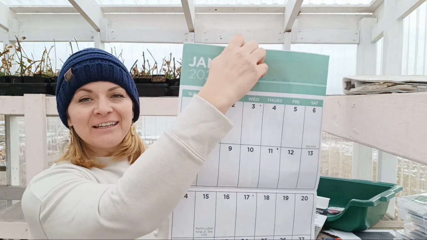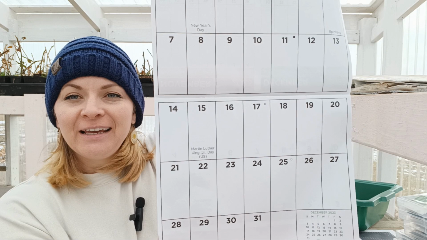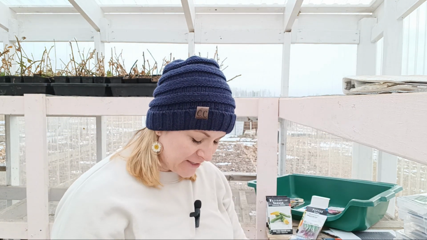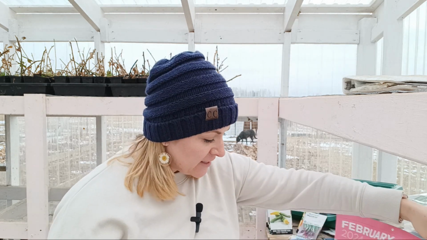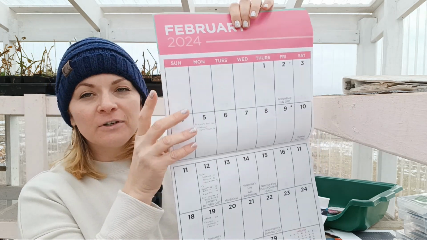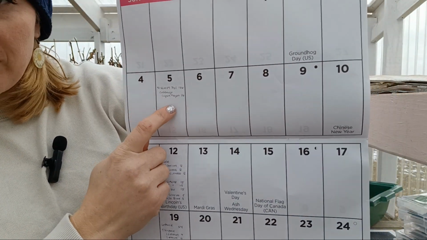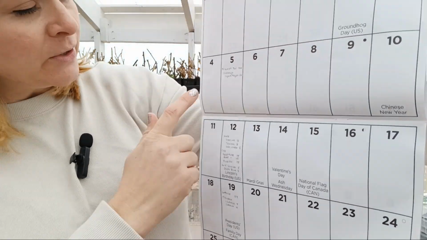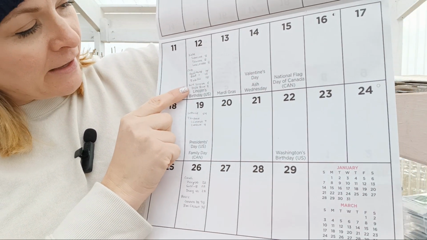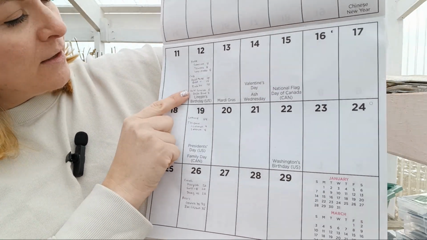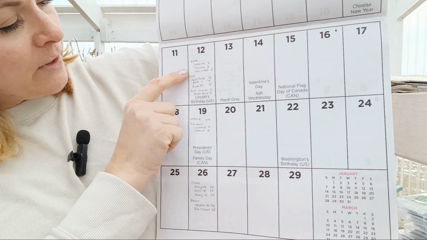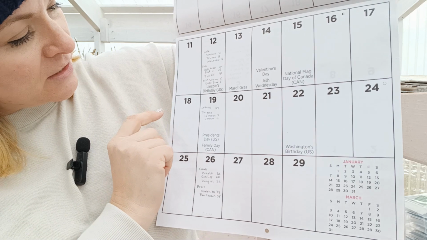So here's January for my vegetables. You can see I've got nothing because it's too early for vegetables, even the cold season ones. But you can see my first week of February, I'm getting pretty busy. So my sweet potato slips indoors. Then in the second week of February, I'll be planting my kale, my cabbage, more kale.